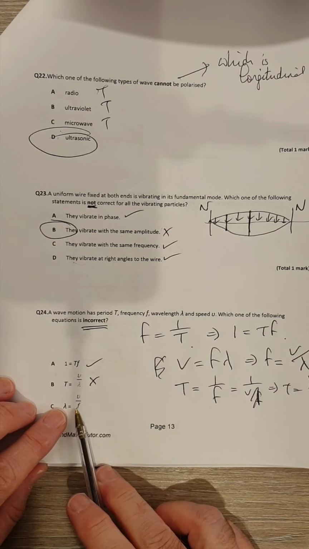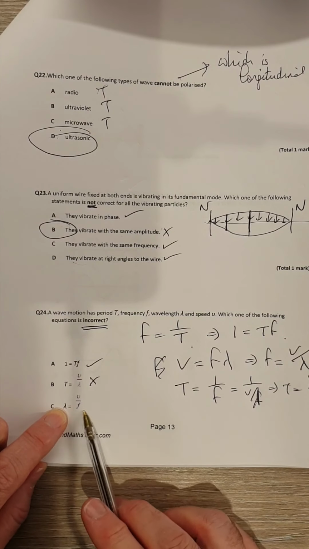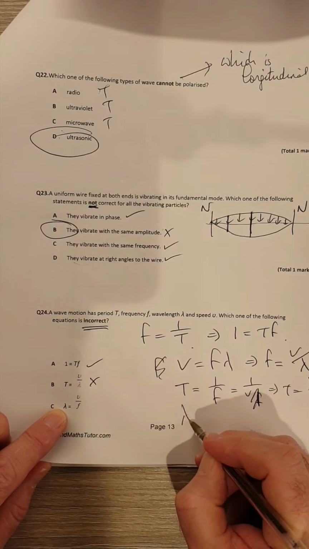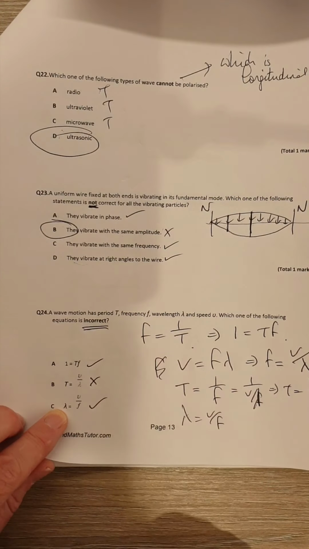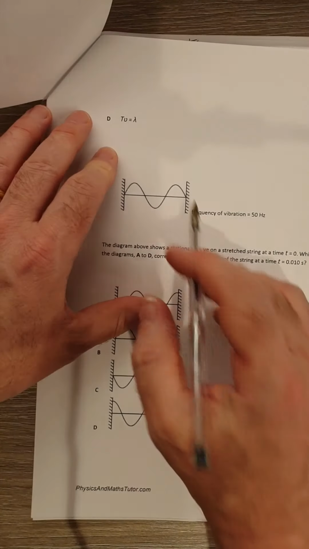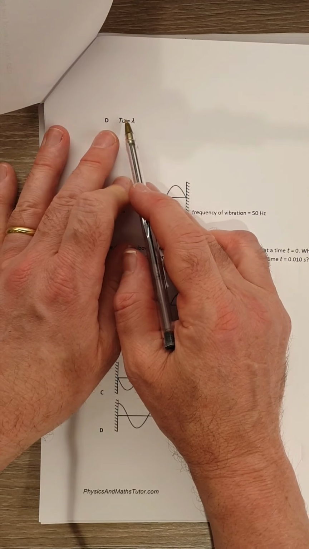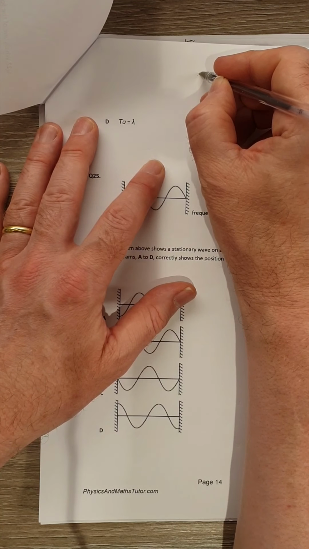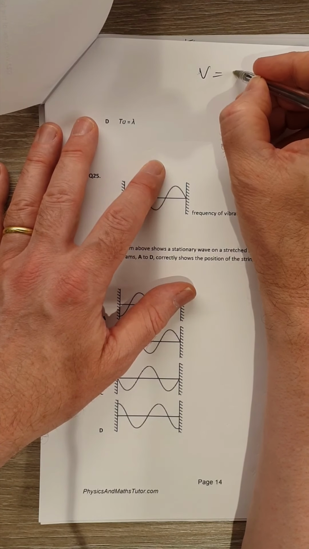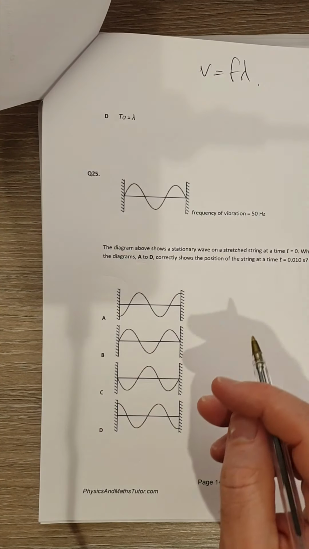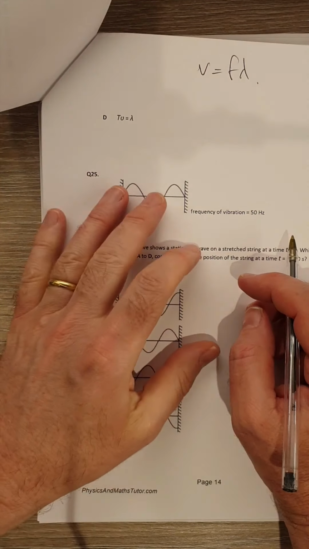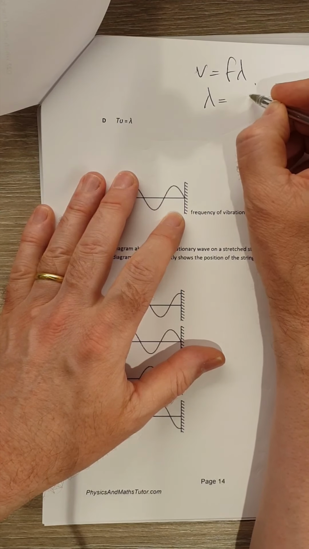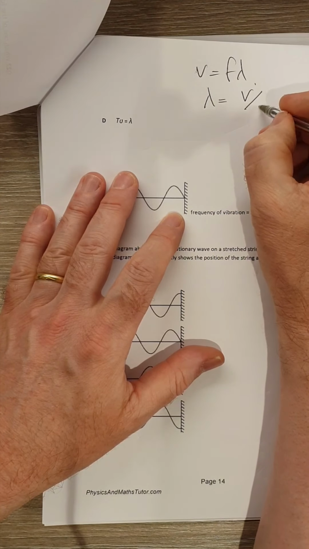What about this one? We've got wavelength equals velocity divided by frequency. Well, that's true. If I rearrange this equation, that's what I get. And the final statement says period times velocity equals wavelength. So we have speed is equal to frequency times wavelength, which means that wavelength is equal to speed divided by frequency.